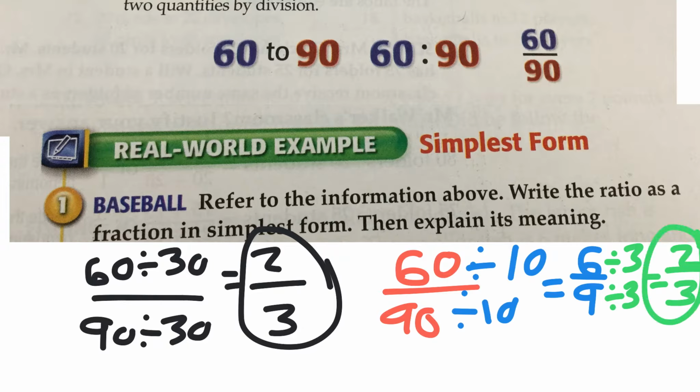So even if you don't choose the greatest common factor to start with, if you'll always just check, can it reduce again? You'll still get the same correct answer. Just keep checking. Make sure that after you reduce it the first time, can it reduce any more? This one cannot after we reduce it down to 2 over 3.